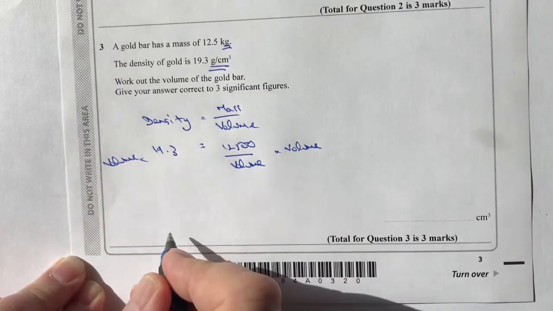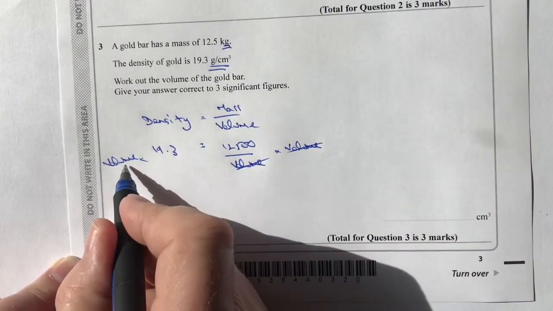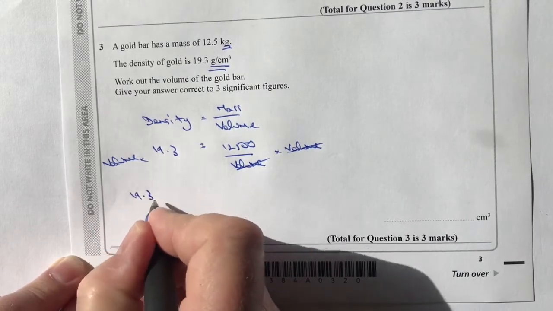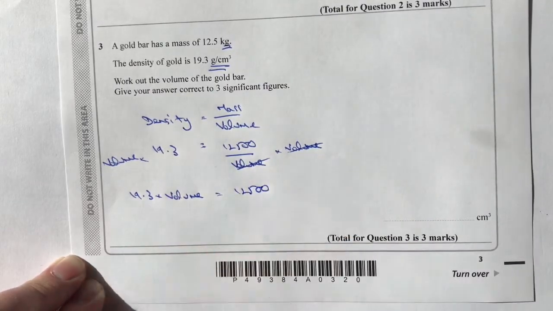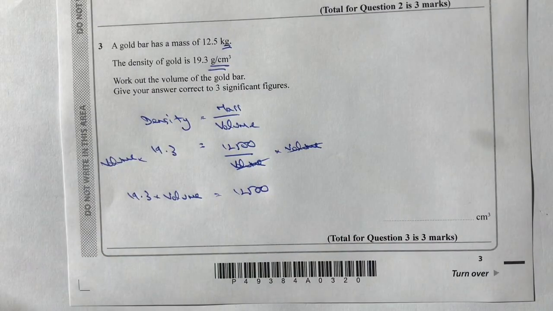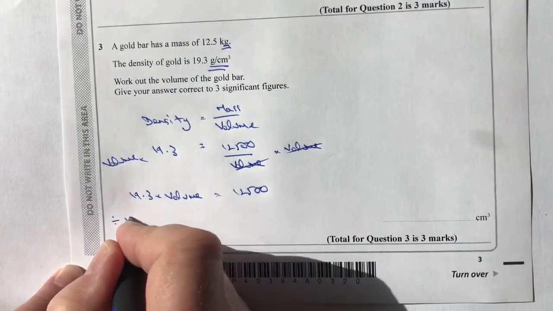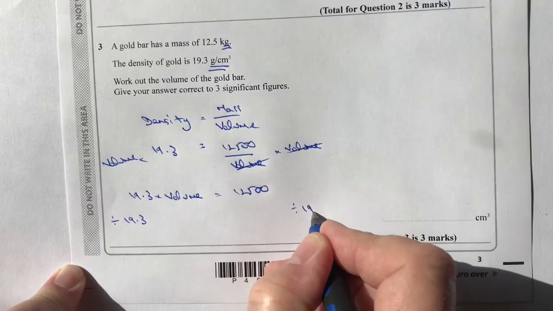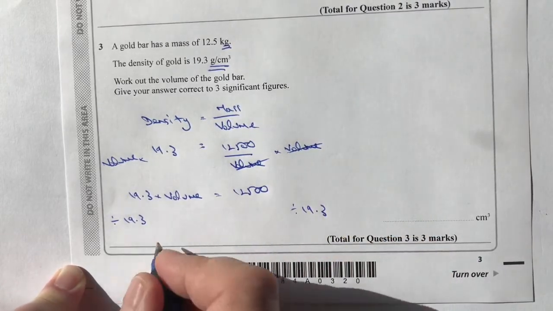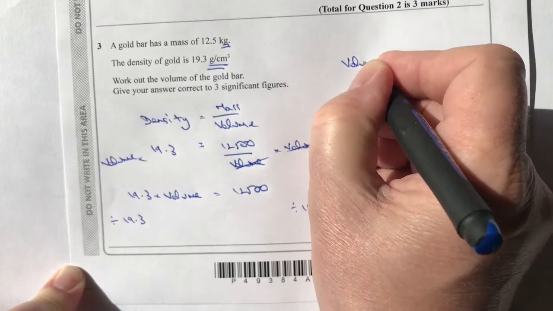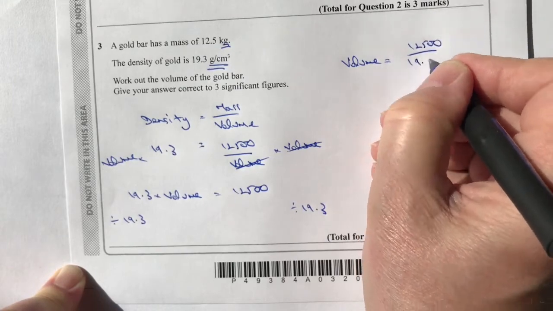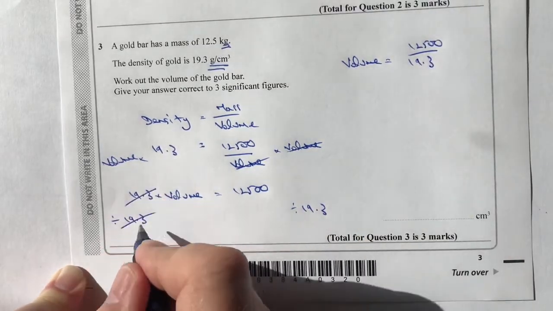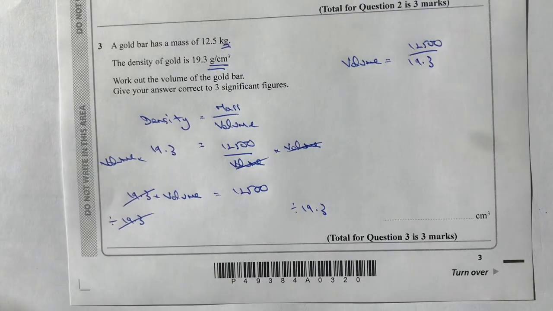Okay, because if I multiply both sides by volume, that goes, and this side I end up with 19.3 times volume equals 12,500. So if I want to then find out what volume is on its own, I'm going to divide both sides by 19.3. Okay, so in a bit of a long-winded way, what I end up with is volume equals 12,500 divided by 19.3. Now the reason that is because that and that go. Okay, I've cancelled that, and it gives me this ability to be able to manipulate the equation.